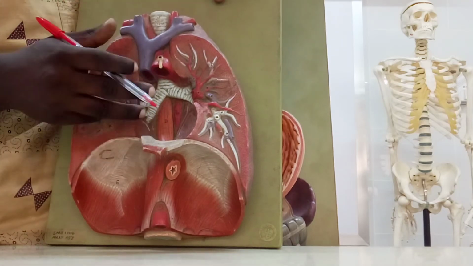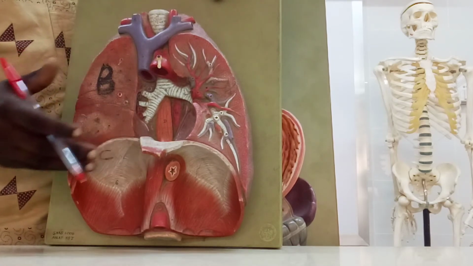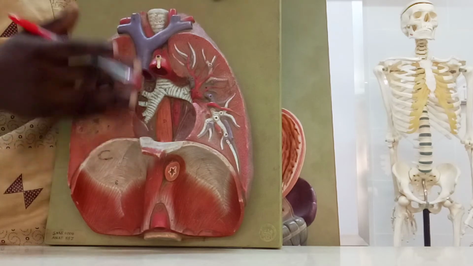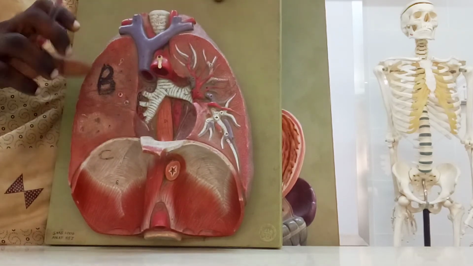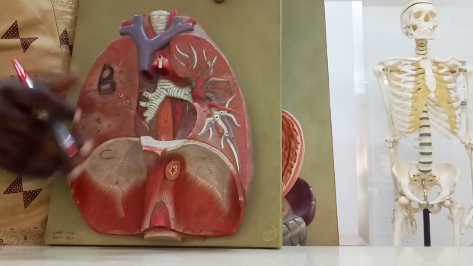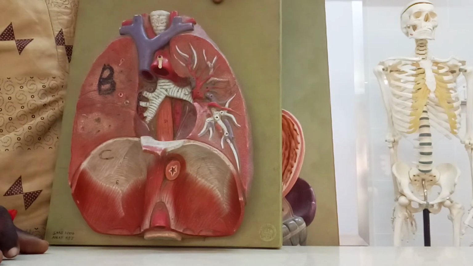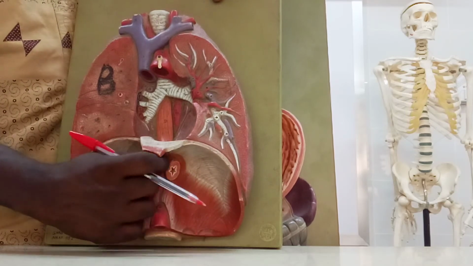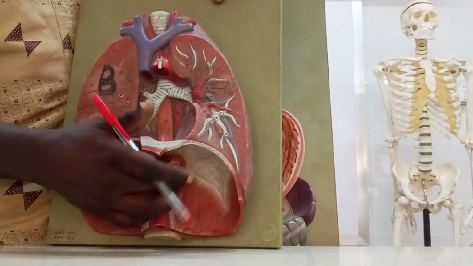But if there's too much pressure, there is going to be backflow of blood from the liver, because individuals who tend to drink a lot of alcohol will eventually suffer from cirrhosis of the liver, where the liver becomes fibrotic, resulting in that backflow of blood and distension of the veins over the lower portion of the oesophagus. That is what we call portosystemic anastomosis.